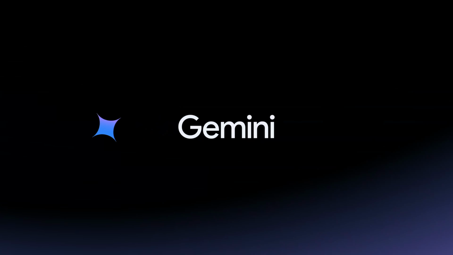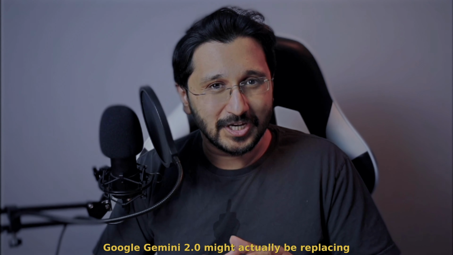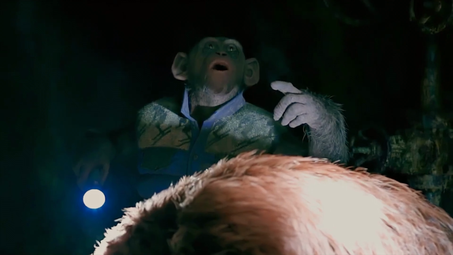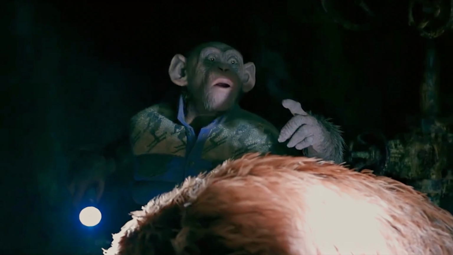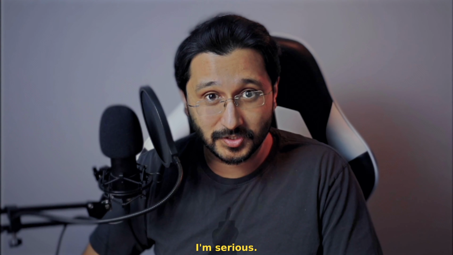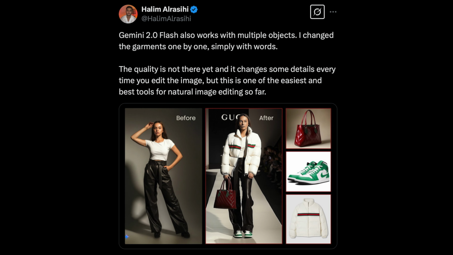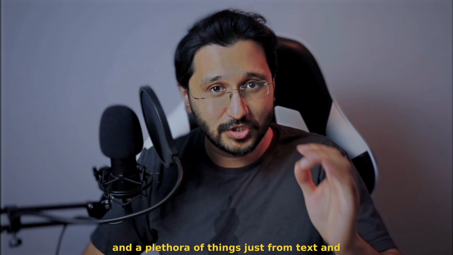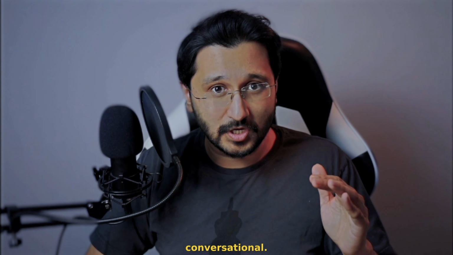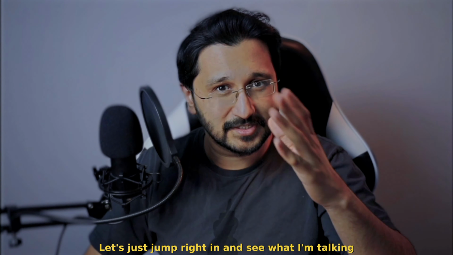All right, Google Gemini 2.0 might actually be replacing Photoshop. Oh no! I'm serious. From image creation, image edits, clothes swaps, and a plethora of things just from text and conversational. Let's just jump right in and see what I'm talking about.